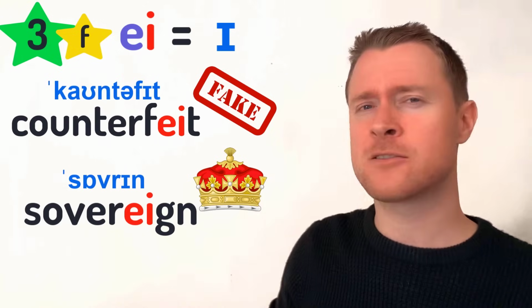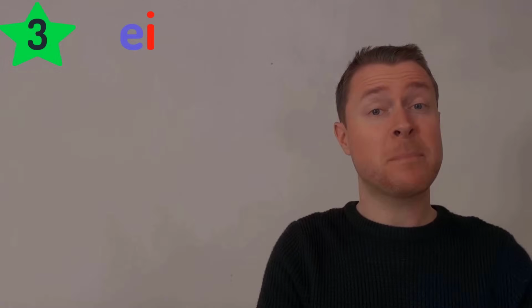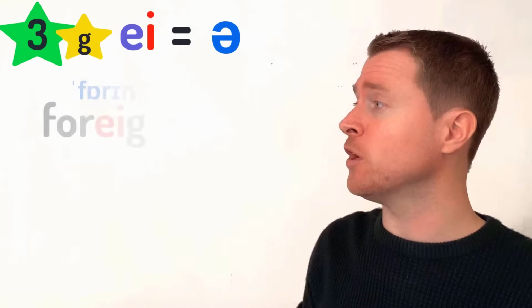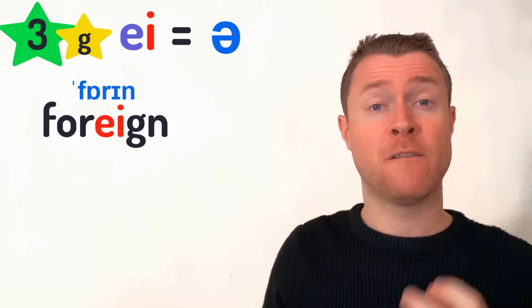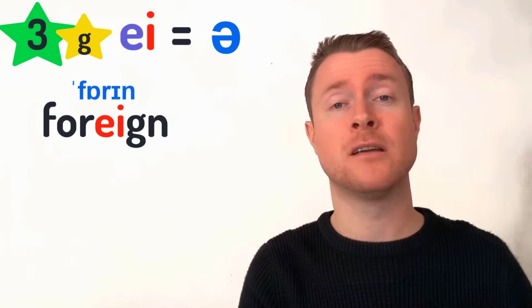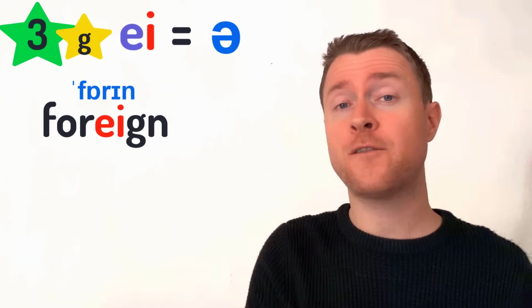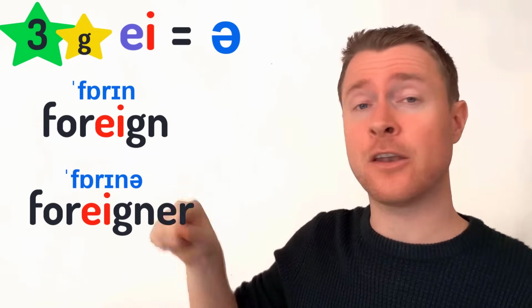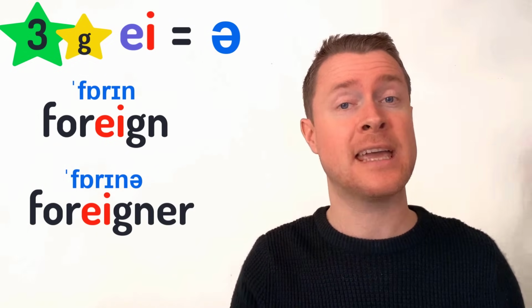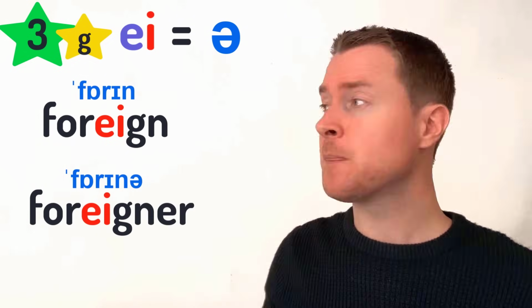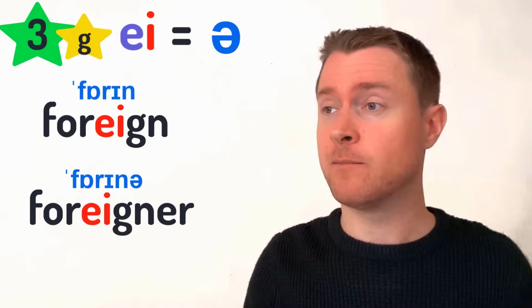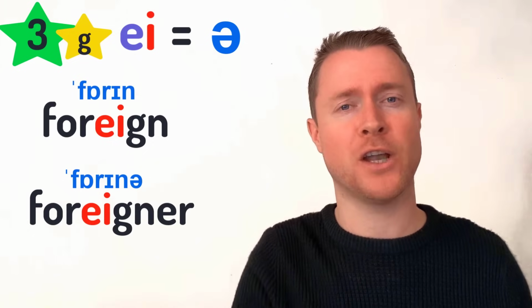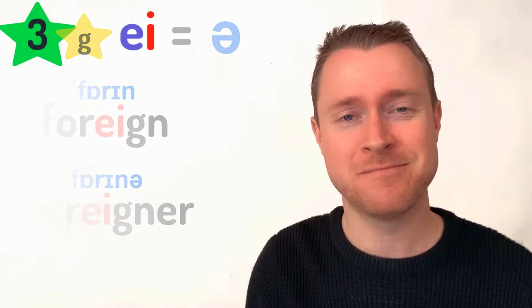Counterfeit and sovereign, okay? Number 7, the letters E and I can sometimes be pronounced with a schwa in words like foreign, or foreigner, okay? Here, the letters E and I are pronounced with a schwa. Foreign, foreigner. He's foreign. She's a foreigner, okay?